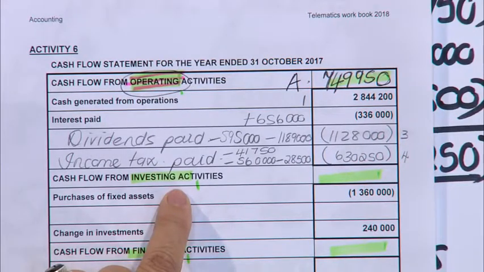Investing activities. Now, investing activities, I said it has to do with your fixed assets and it has to do with your investments, your fixed deposit. 3 lines. Why? You can purchase fixed assets, which we have done. You can then sell old fixed assets, and you can have a fixed deposit going up or down.